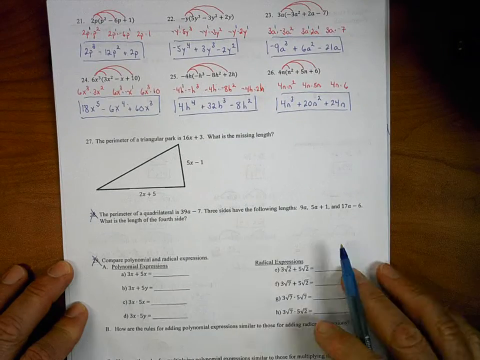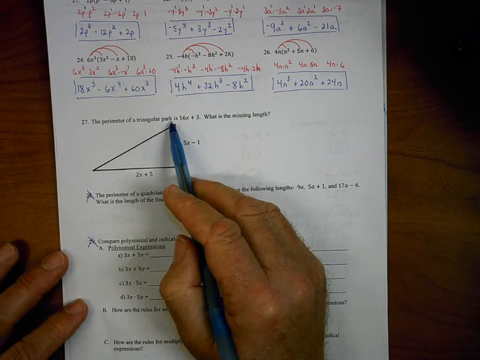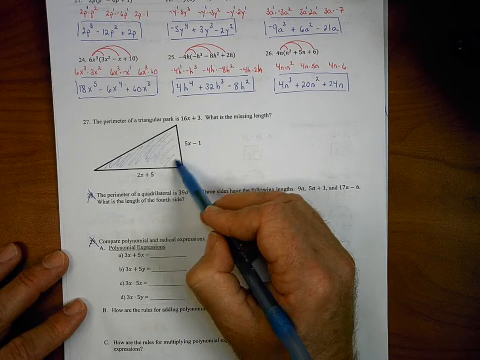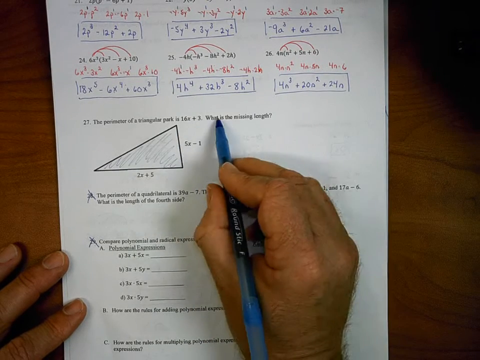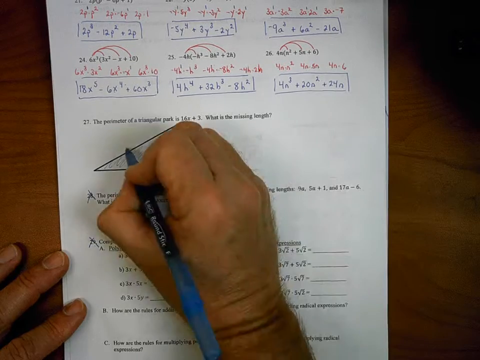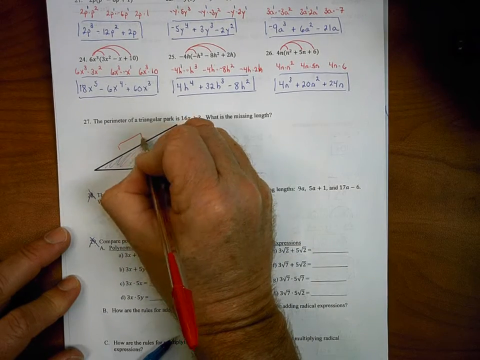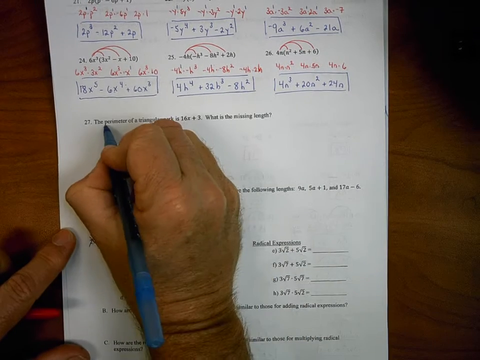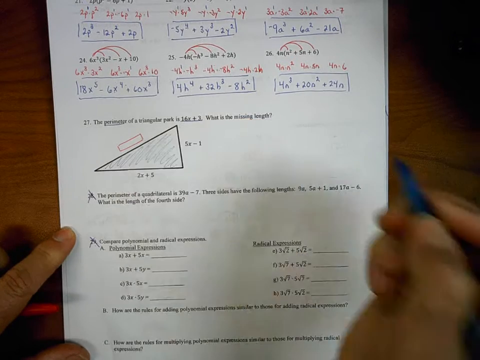Okay, number 27, it says the perimeter of the triangular, this is a triangular park, I guess. So here's my park right here. Okay, and then the perimeter is 16x plus 3, and it says what is the missing length. So if you notice, this length right here, we do not have. Okay, well, what do I know in this problem? I know that my perimeter is equal to 16x plus 3.